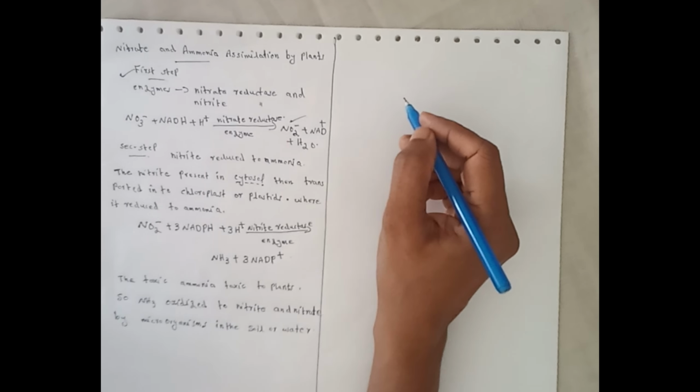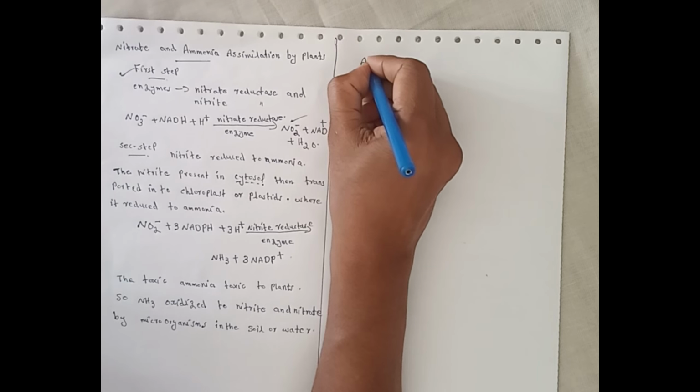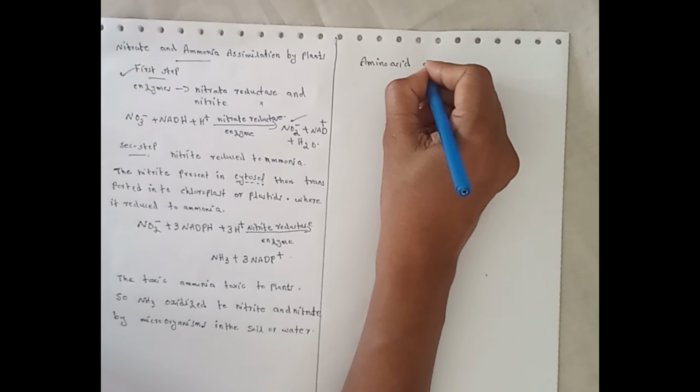The next topic, amino acid synthesis by plants.